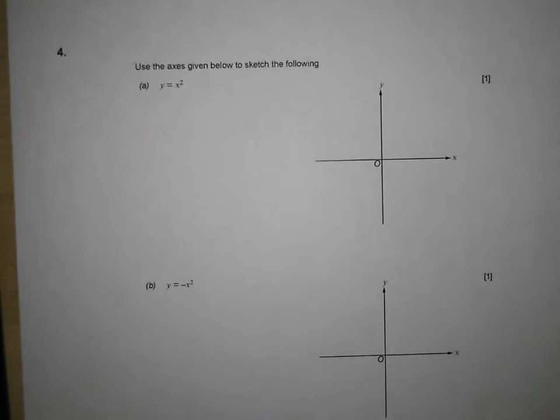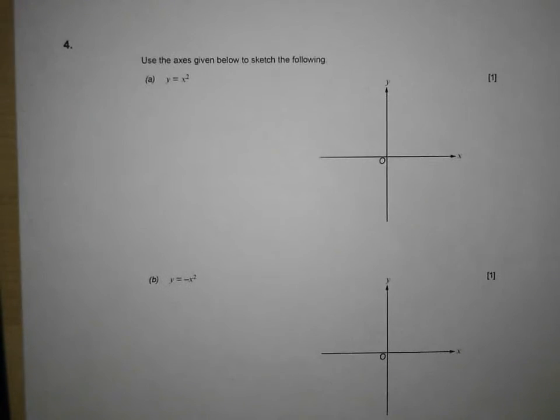Now this is one of my favourite things, shapes of graphs. And these things you've got to learn. You need to learn your shapes of graphs because, as we saw in question 3, it's going to help you predict the shape of the graphs that you plot, especially quadratics and cubics.